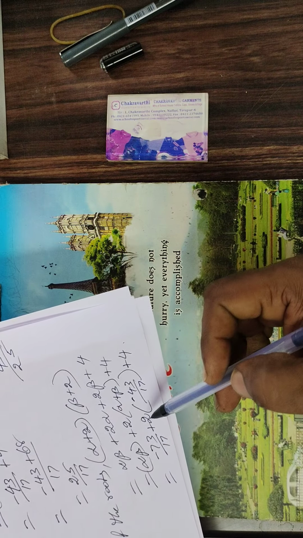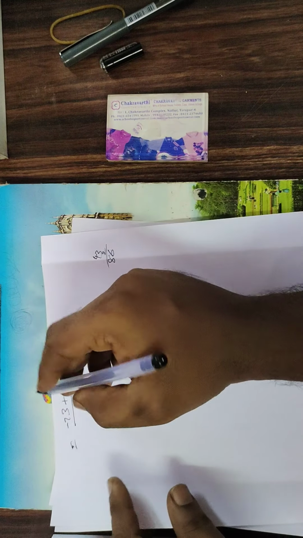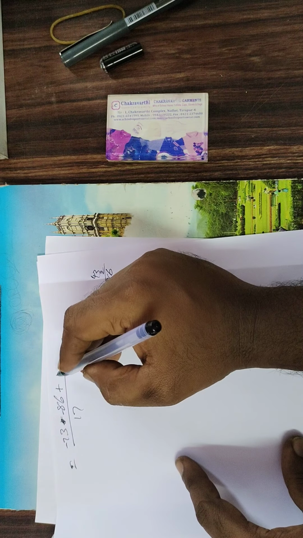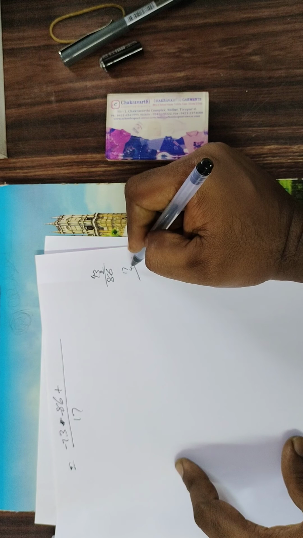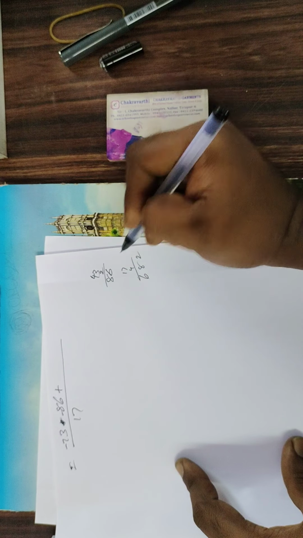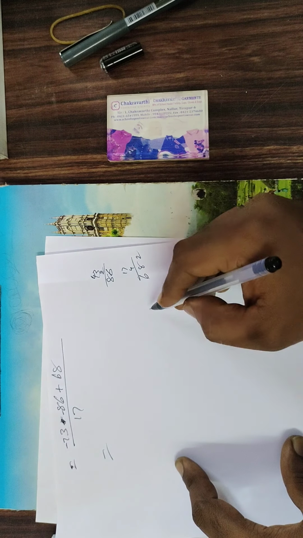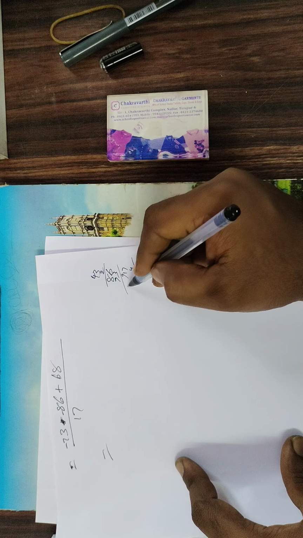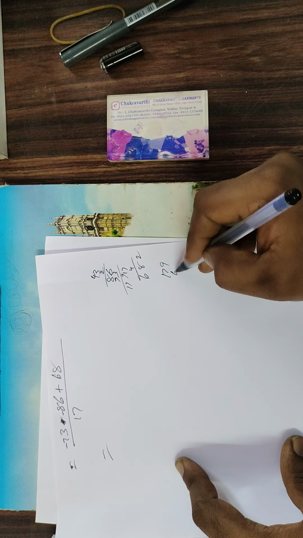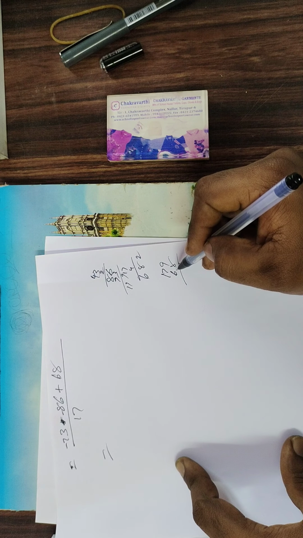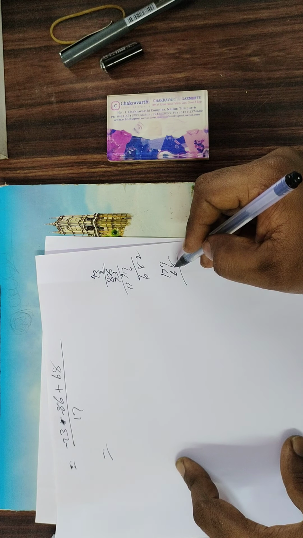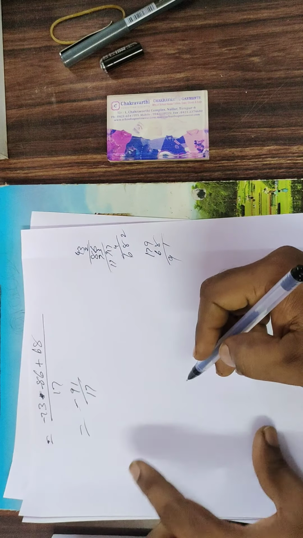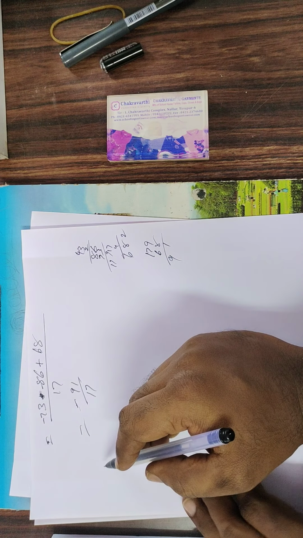So here 43 into 2, minus 86, plus 4 into 17, which is 68. Then minus 73 plus 86 plus 68. The answer is minus 91 by 17. This is the product. Now we have to form the equation.